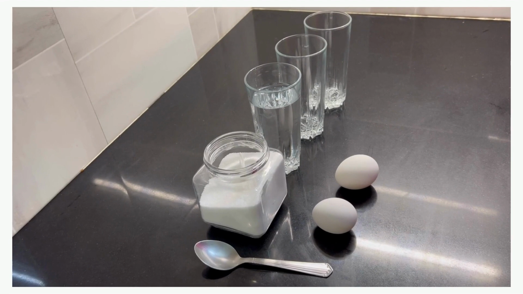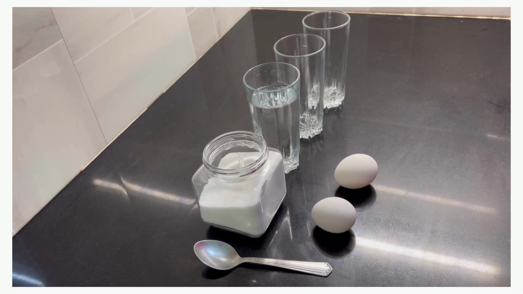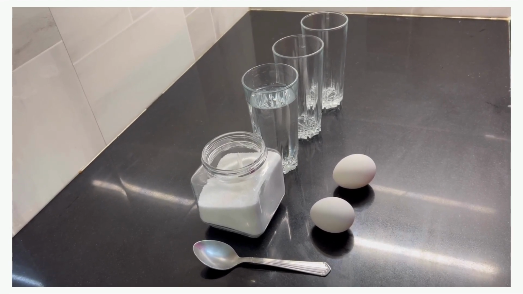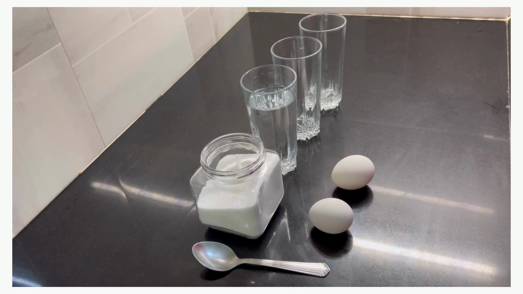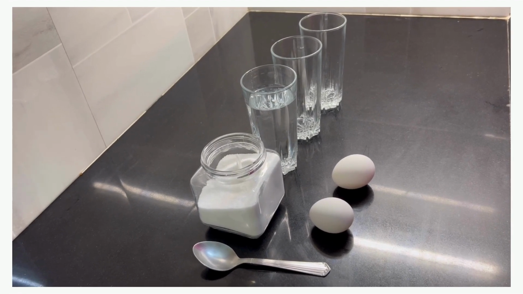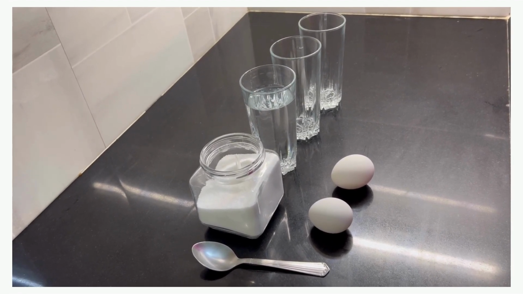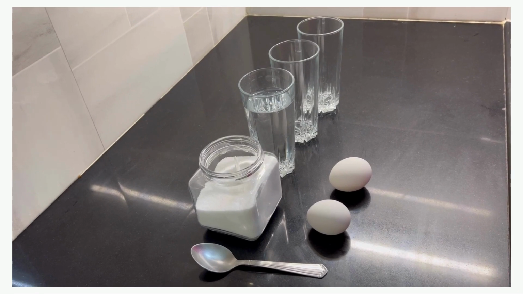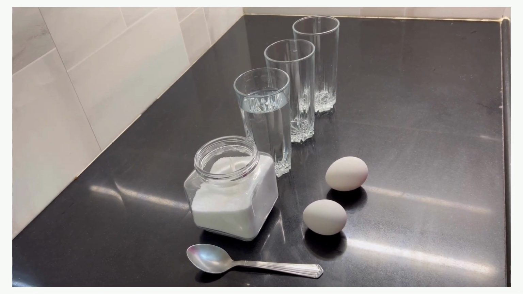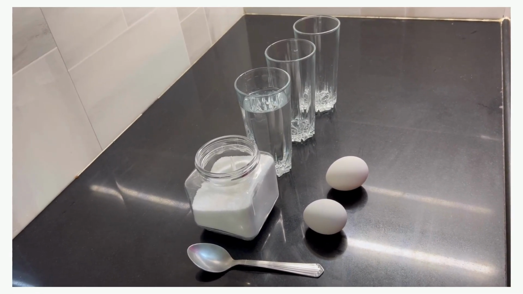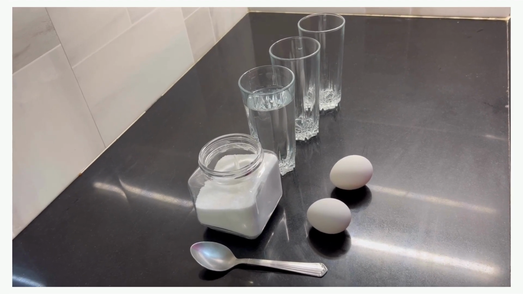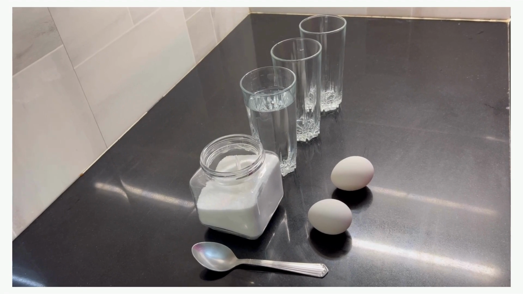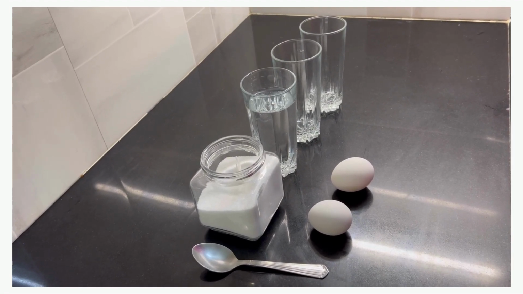The first experiment is the floating eggs experiment. This experiment was designed to see whether fresh water or salt water causes things to float more. The key principles involved in this experiment are density and buoyancy. Density is defined as the mass of a particular substance per unit volume. Buoyancy is the upward pressure or force exerted by a fluid which causes an object immersed in the liquid to rise up or move upwards.